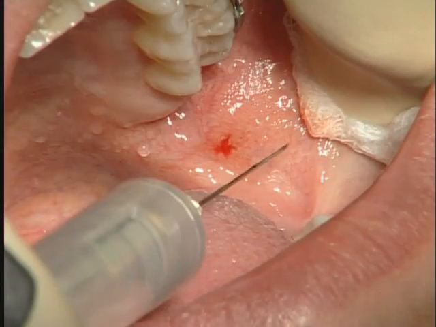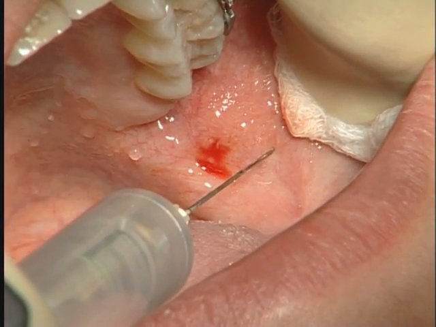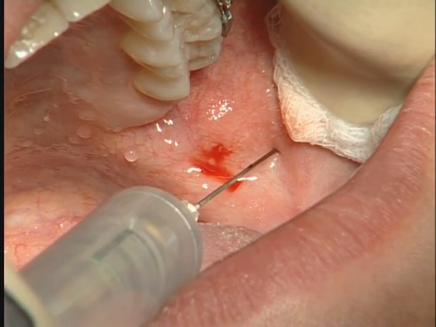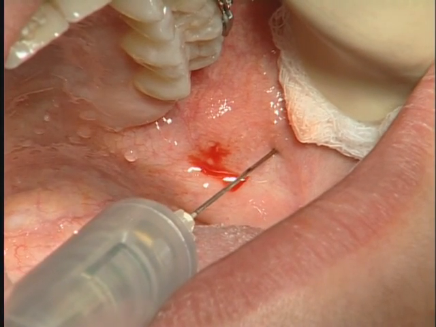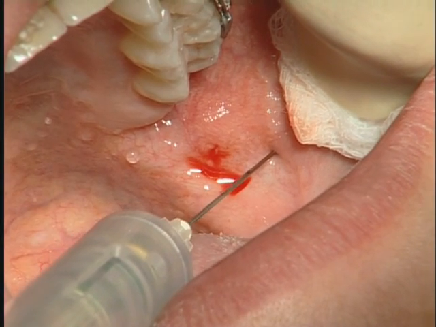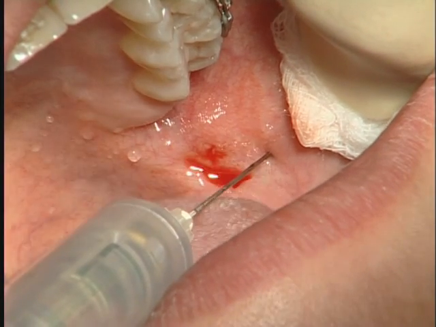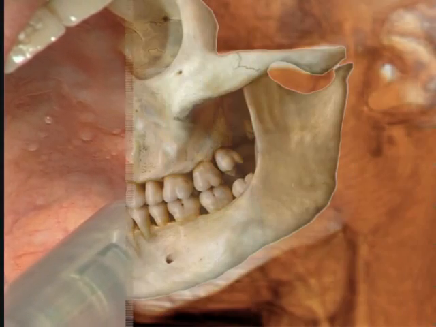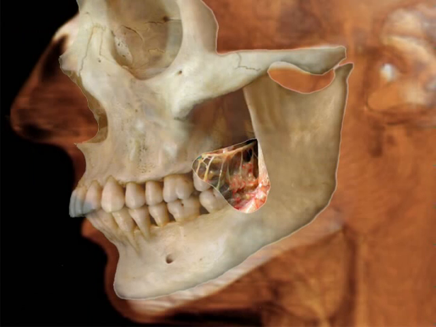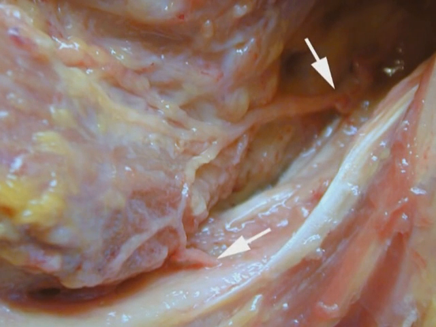Straight afterwards, anesthetize the buccal nerve by using another syringe with a shorter needle. By withdrawing your thumb slightly, you will find the anterior edge. Inject 0.5 milliliters of the solution just here. This extra injection will significantly improve the effectiveness of an inferior alveolar block, as the buccal nerve may well be involved in the innervation of the lower molars.